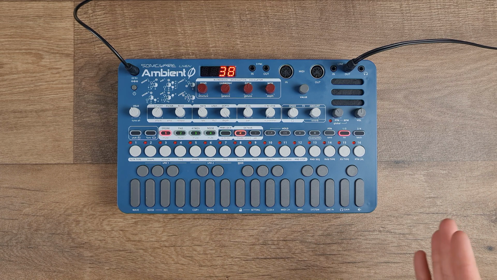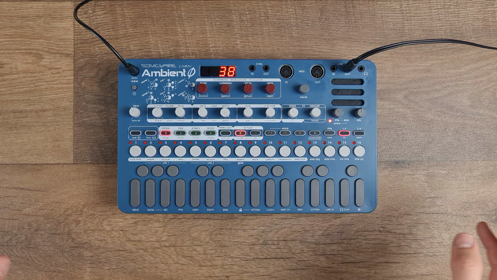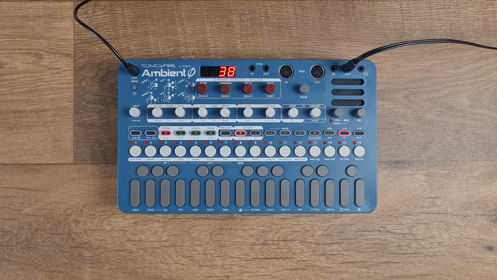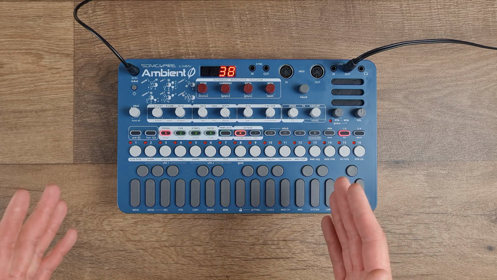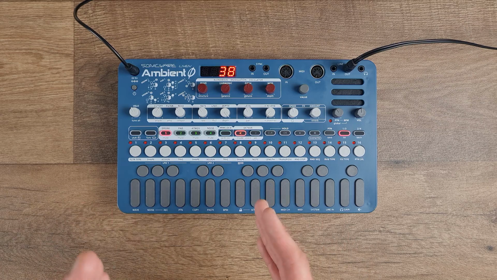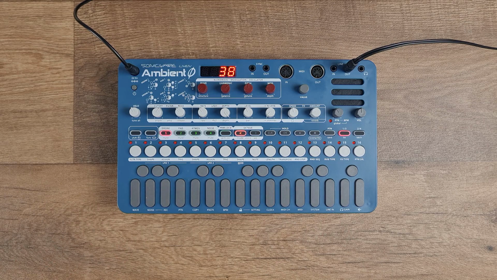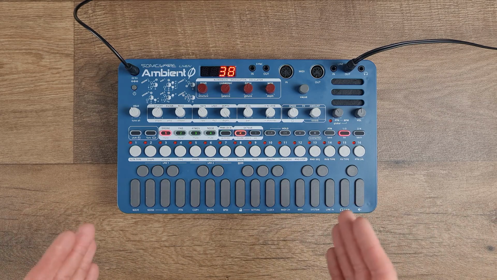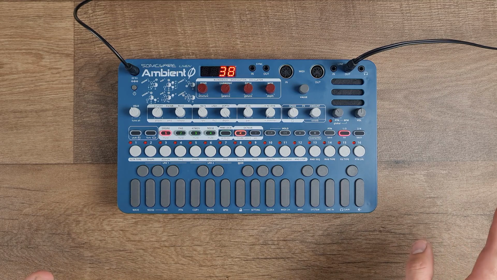So Sonicware just released a new firmware version 1.5 for the Ambient Ø, and includes being able to choose different tuning temperaments. So I thought I'd have a quick stab at trying to explain a little bit about what that means. I'm by no means an expert on this. I've just basically looked at Wikipedia and asked my piano teacher a few things over the years about this kind of thing. It's quite interesting, but it's incredibly deep. So I'm not going to dive into absolutely everything there is to know. Just going to kind of show a good example of why it's a thing.